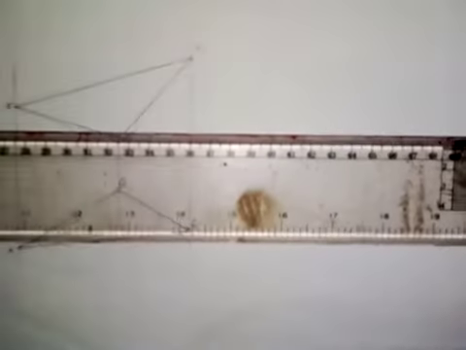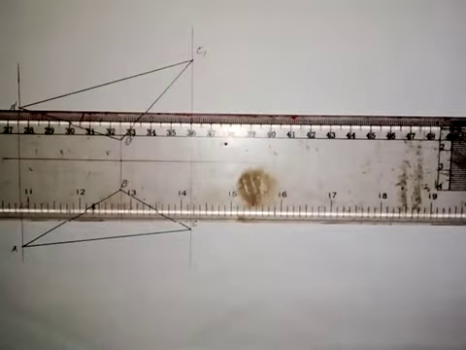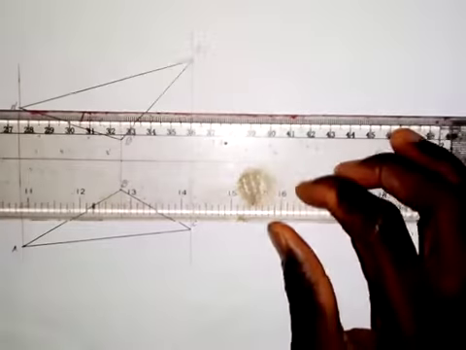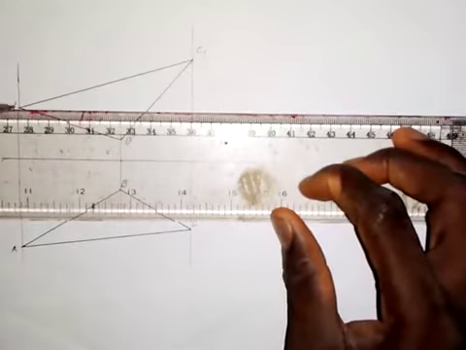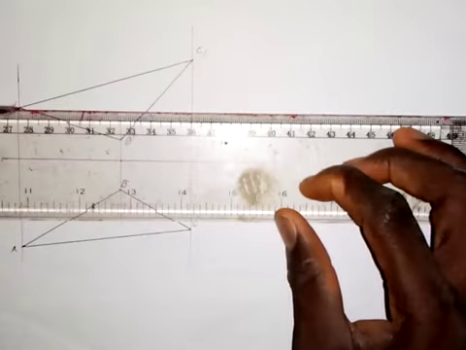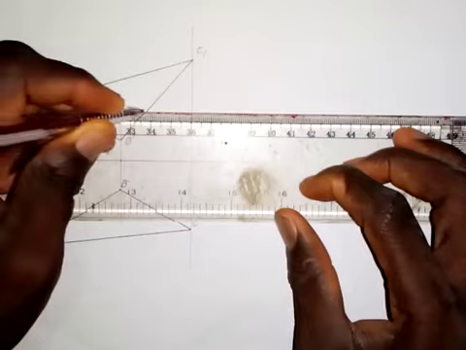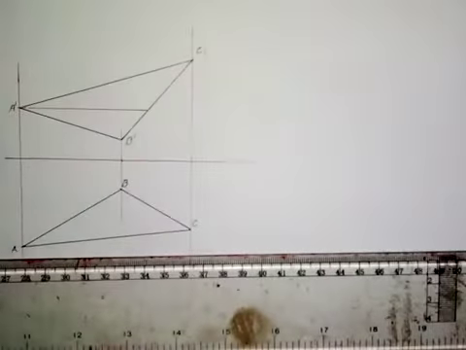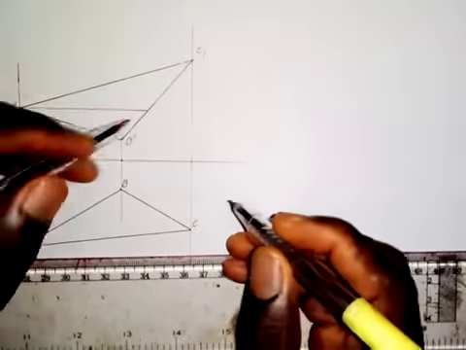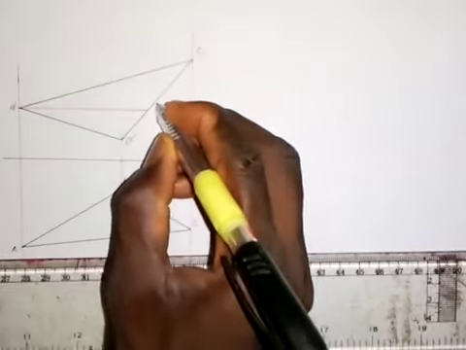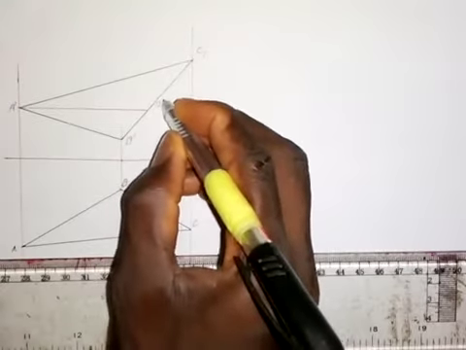Now draw a horizontal line from this point A prime in the front view to meet this line B prime, C prime at this point. Where this horizontal line meets the line B prime, C prime, we call it D prime.